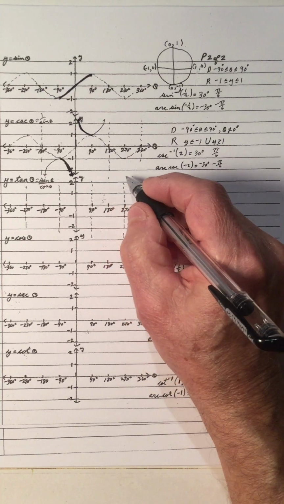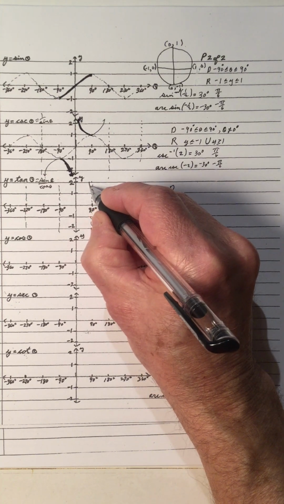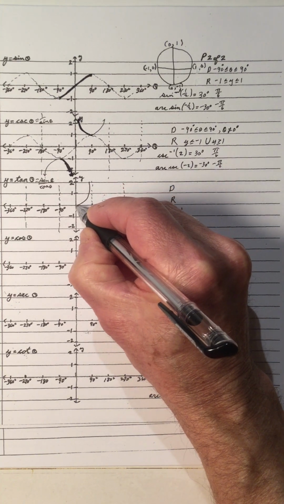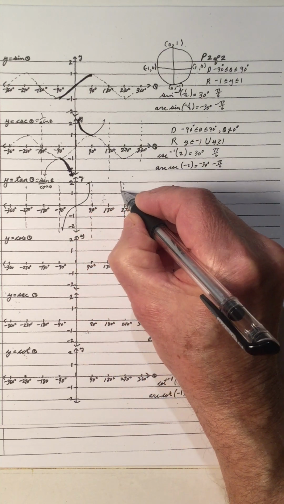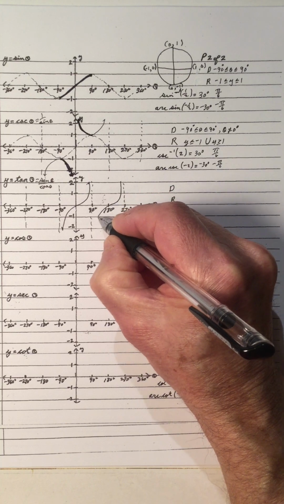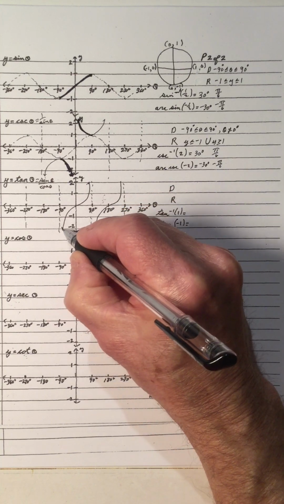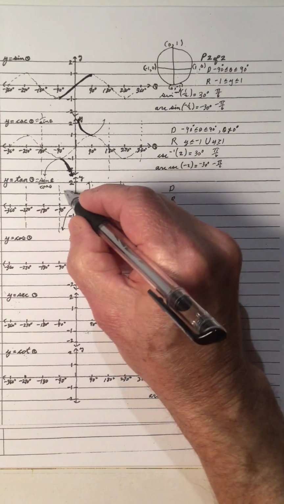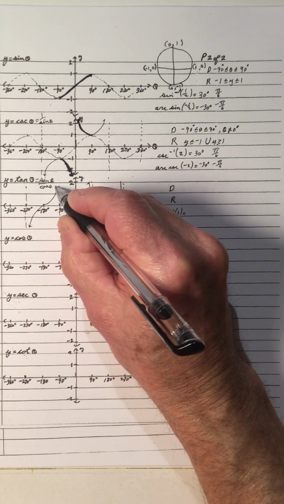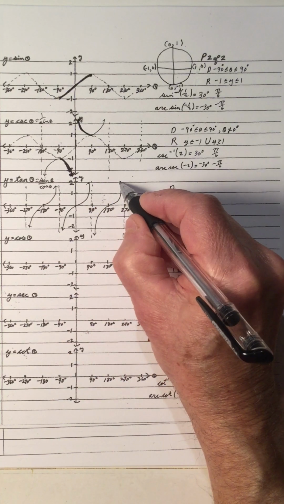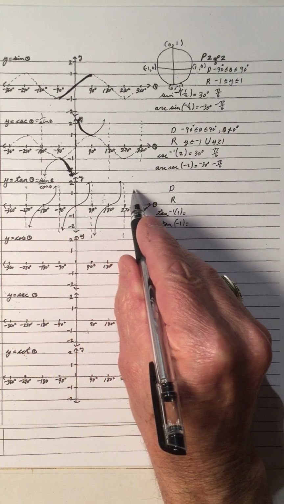But the tan graph goes from here through 0, like this. And another one comes down, goes through 180, because the tan of 180 is 0, the tan of 0 is 0. So the tan graphs are doing this, but again, we have to do a restriction because it fails the horizontal line test.